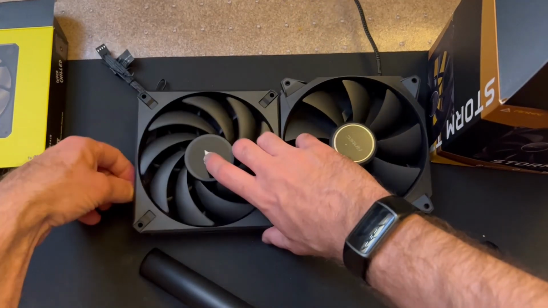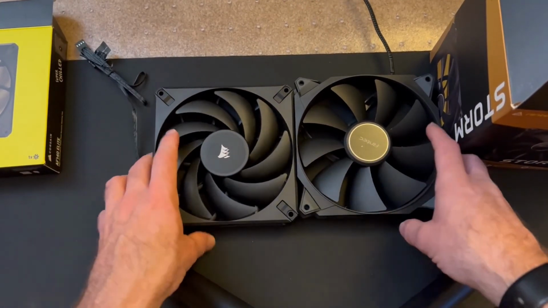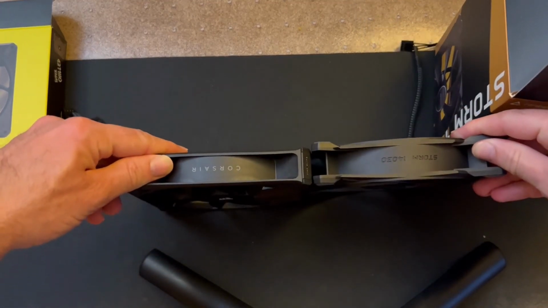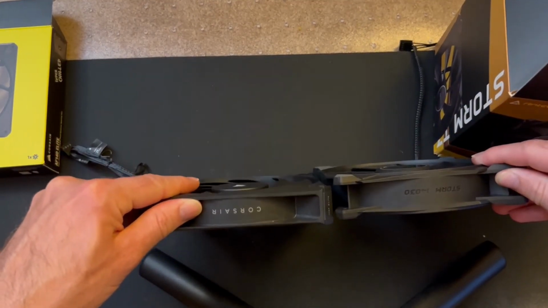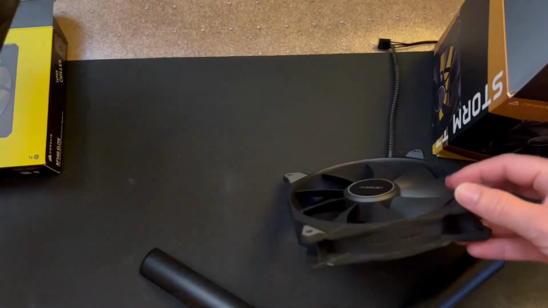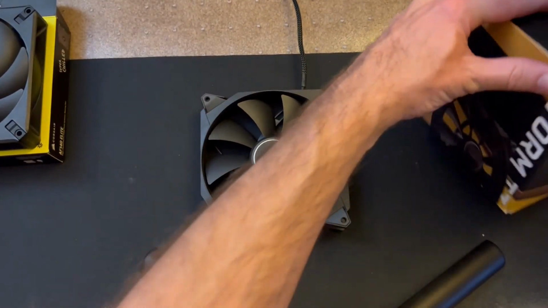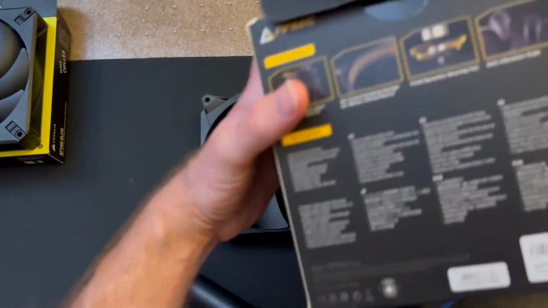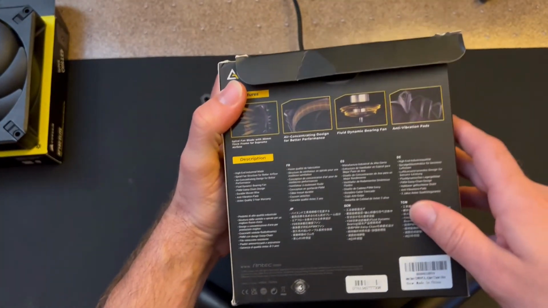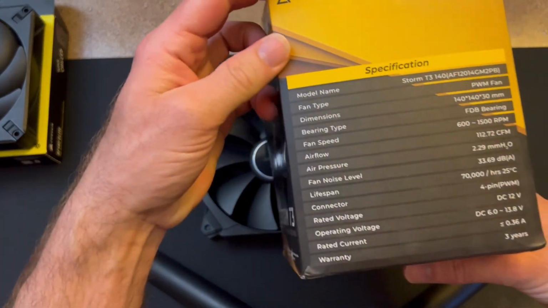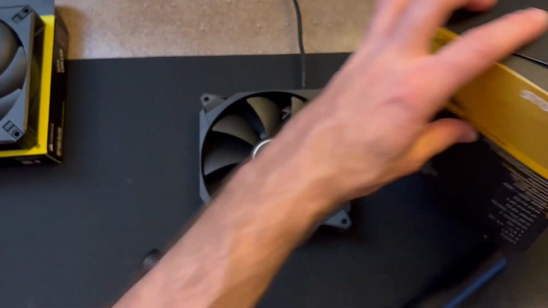So you get a little bit of extra thickness there. Alright, so let's finish talking about the box. Standard branding stuff, your performance characteristics.